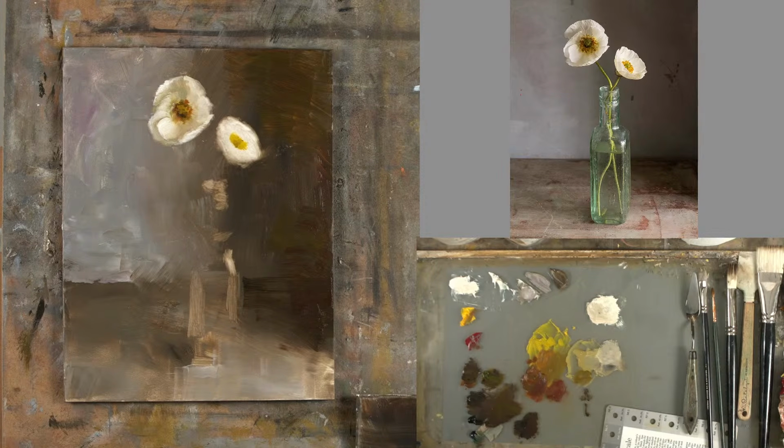Louise says, doesn't Michael Harding make lead white in the UK? Yeah, but you can't buy it unless you're a picture restorer. It's just, don't get me started on that one.